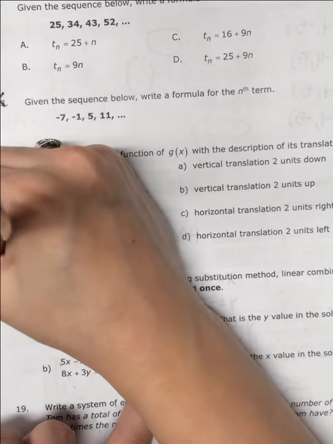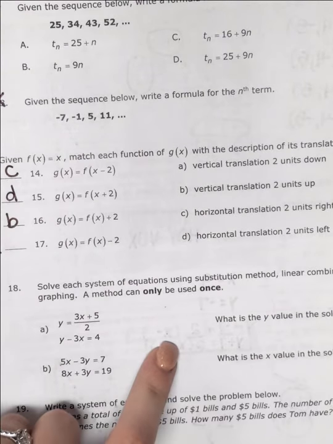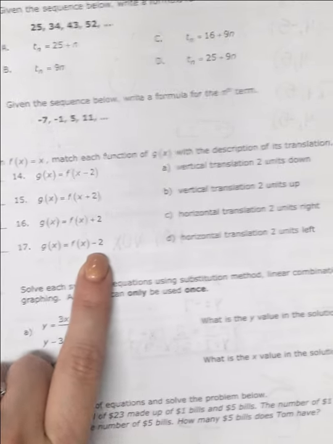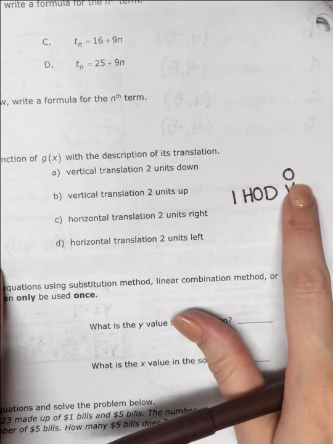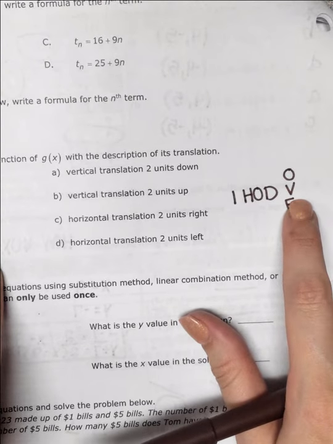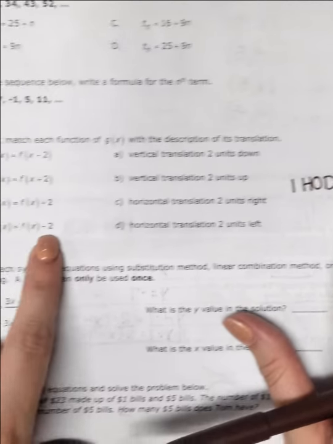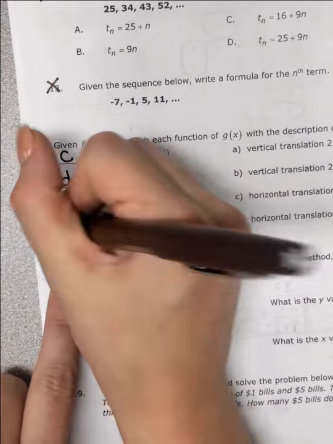Put a star next to 17. This minus 2, it is outside the parentheses. It's a vertical change, so it's going to do exactly what you think, which is make it go down 2.